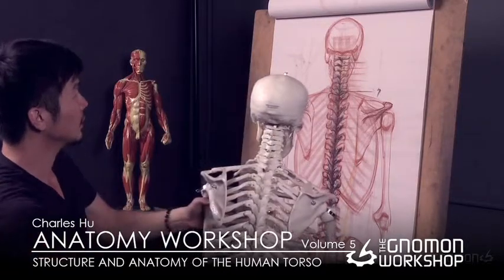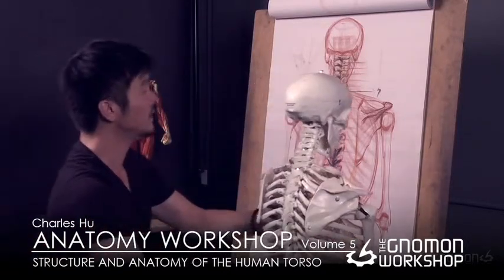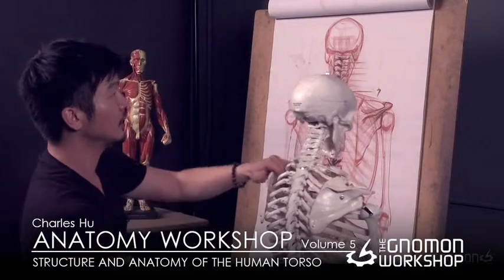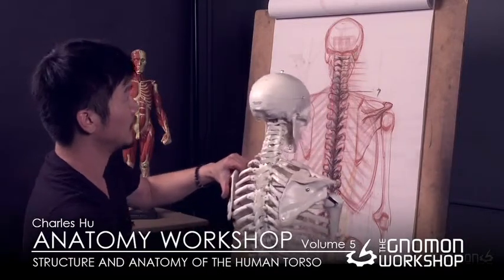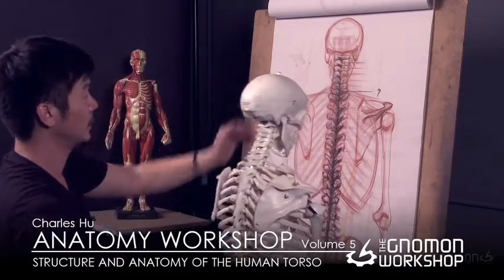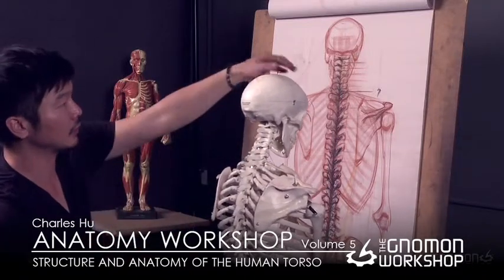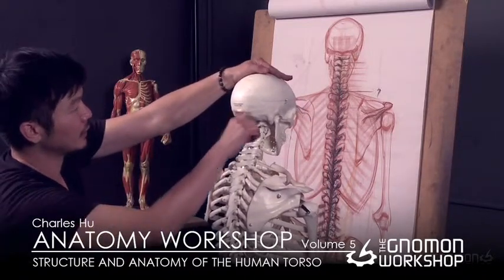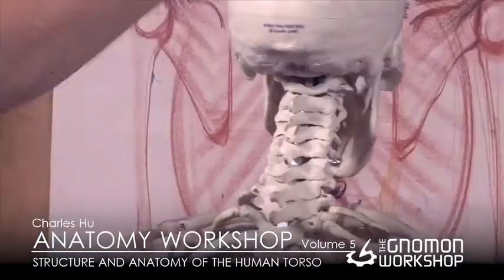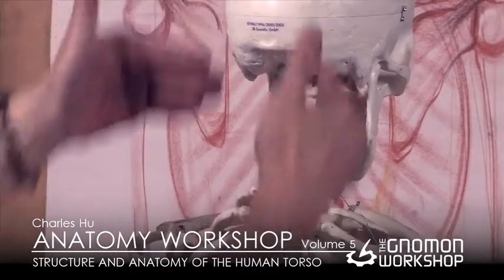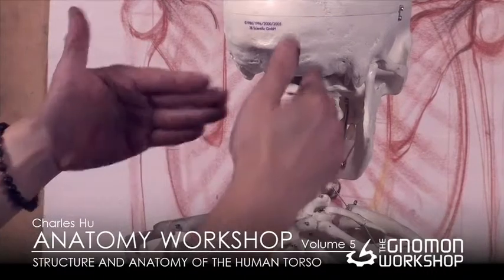Okay, so the trapezius is going to sit right at the back end of the skull. It's called the occipital bone, the little bump right here, and it comes down and flares out.